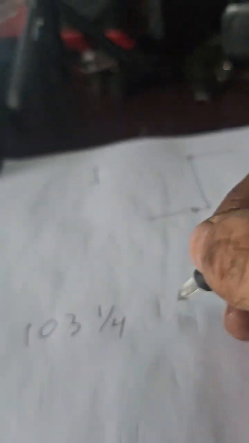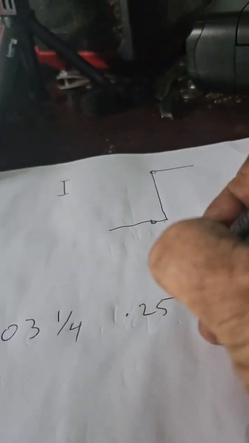from one floor to the next floor. So this is your first floor, this is your second floor. From the top down to there, you're going to need the measurement. Now, let's say that measurement is 103 and 1/4. I've got to convert this quarter into a decimal. So 1 divided by 4 equals 0.25.